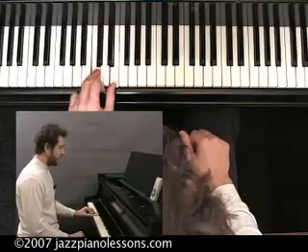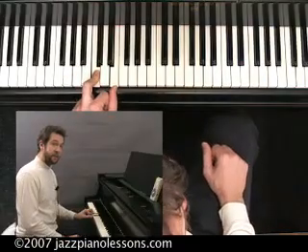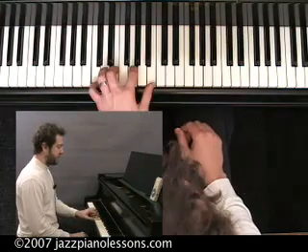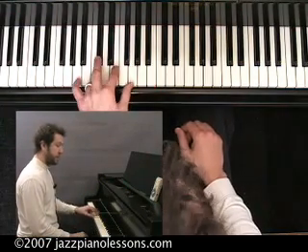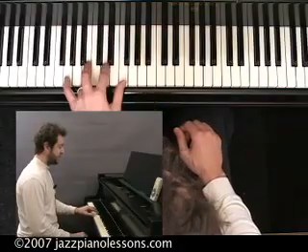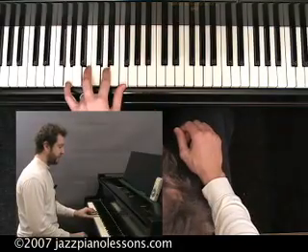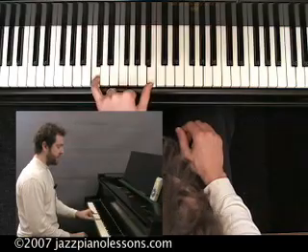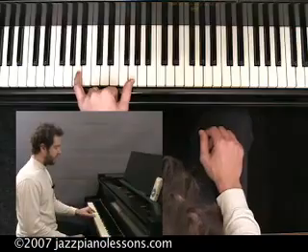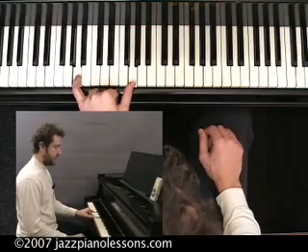Or I could play C and E. Right? So now this would be best explained if I go through a progression. So let me do C major 7 to A7 to D minor 7 to G7. So here I have C major 7, and I'm going to put the pedal down, and then I go to A7.